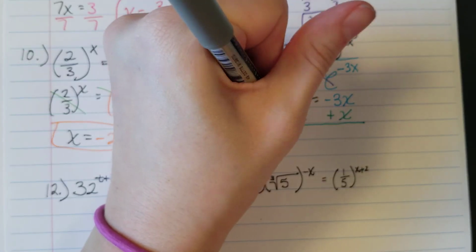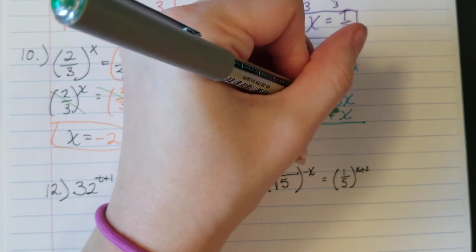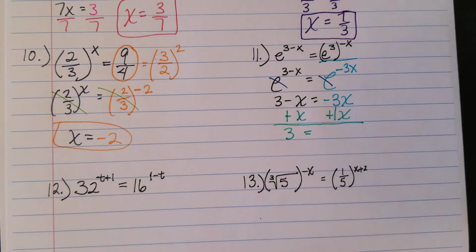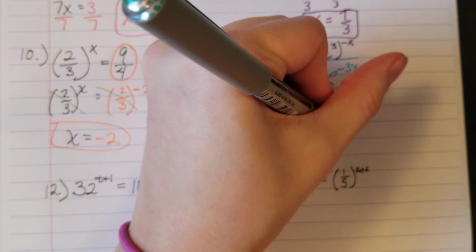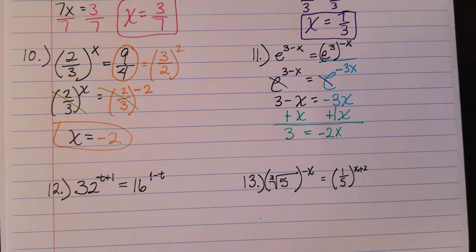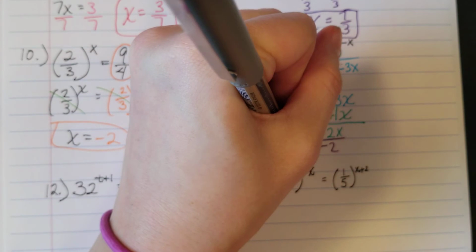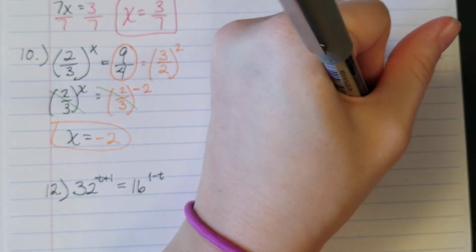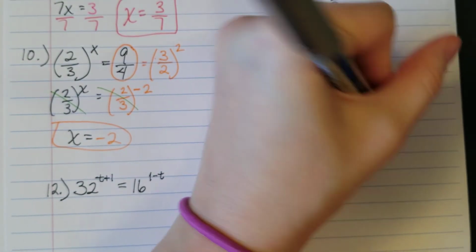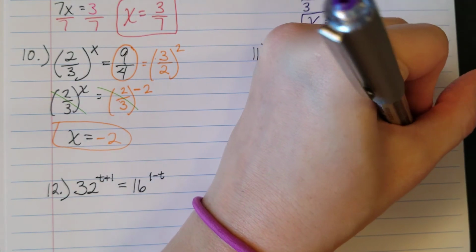So that would be 3 equals, so that's like a 1x, that'd be negative 2x. And then just divide both sides by negative 2. So that gives me x equals negative 3/2.